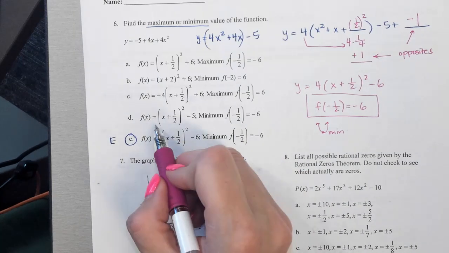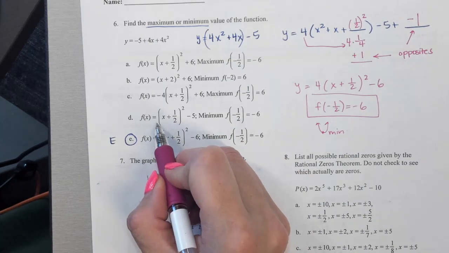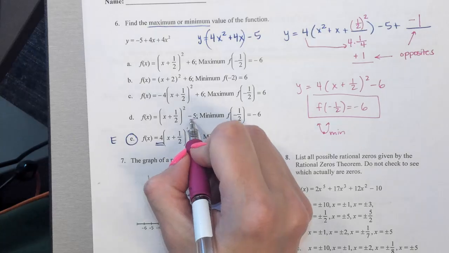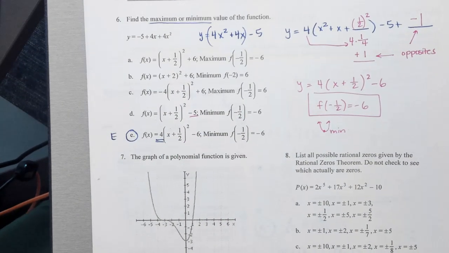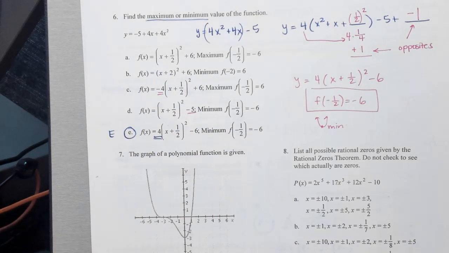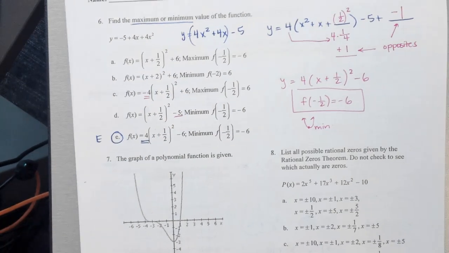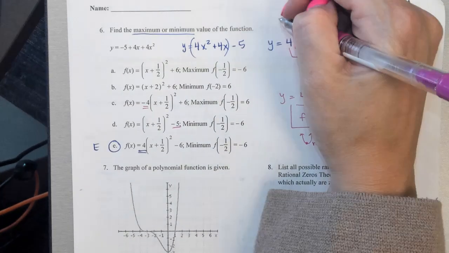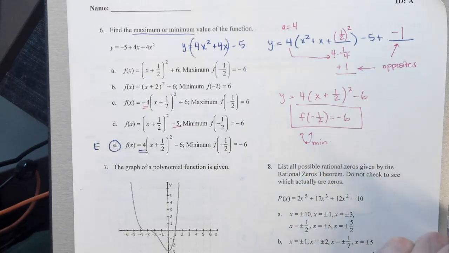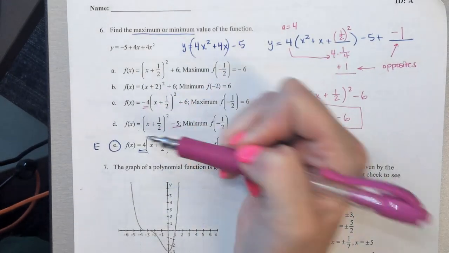This one is really close. They just forgot the 4 on the outside, and then that's not correct. This is a negative 4 on the outside, so that's not going to work. Okay, so really with this, the first thing I would do is make sure the a values match. If the a value is 4, the a value is going to be outside there.